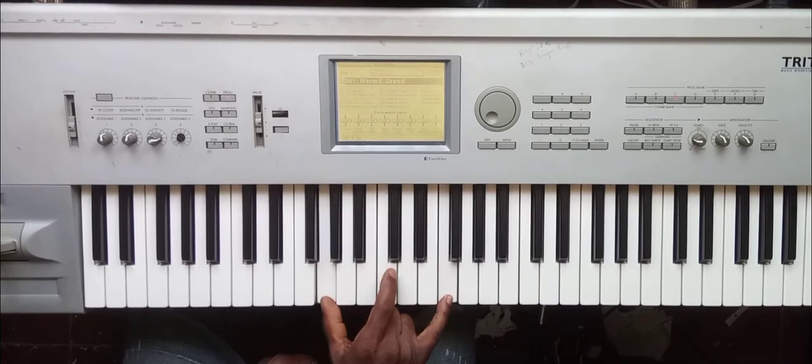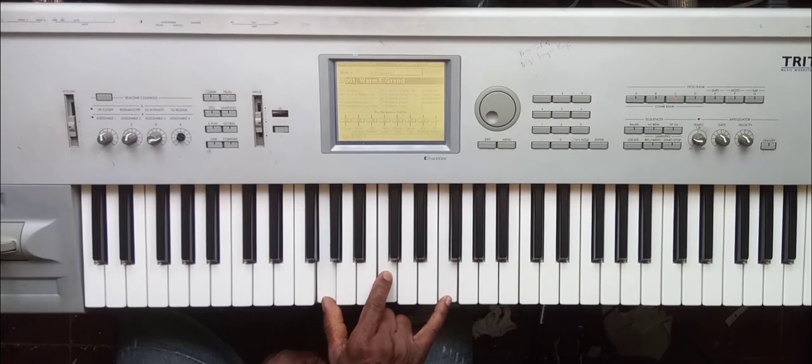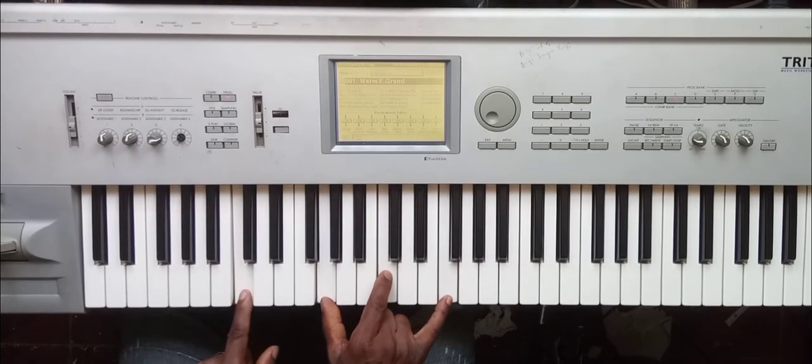So I'm playing G, C, and F in my right hand. That's your C suspended chord.